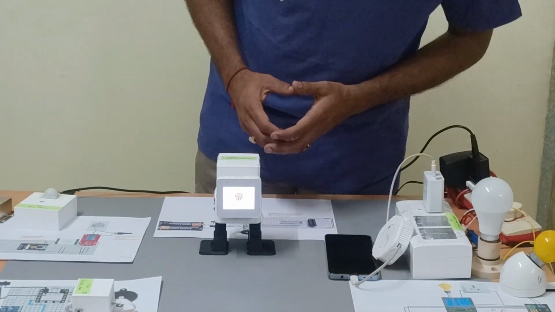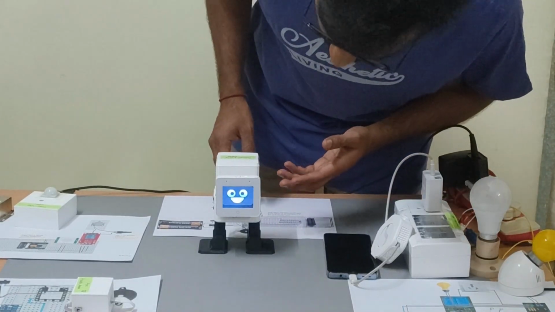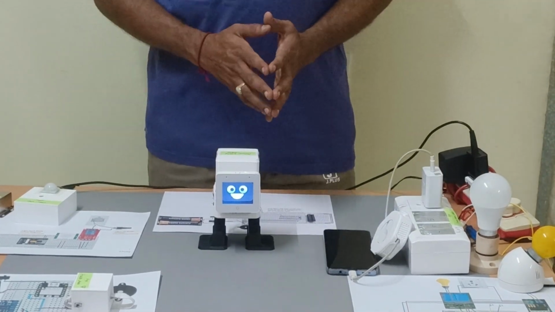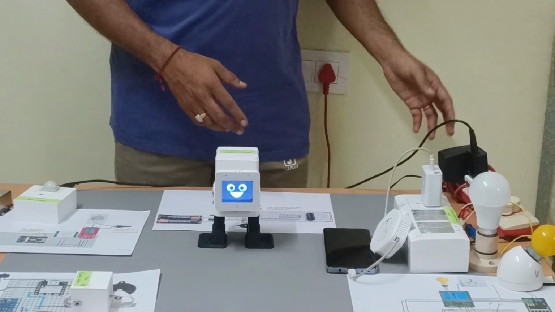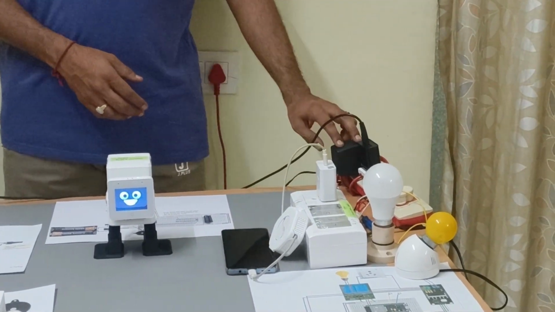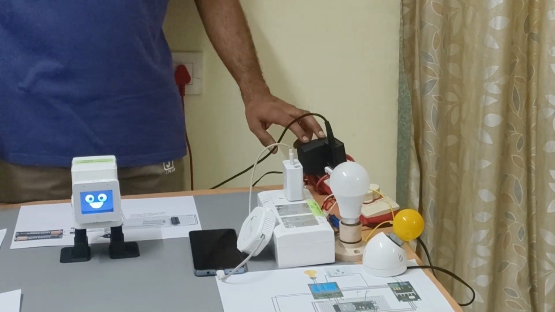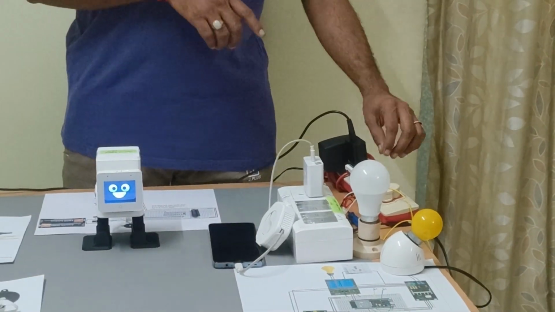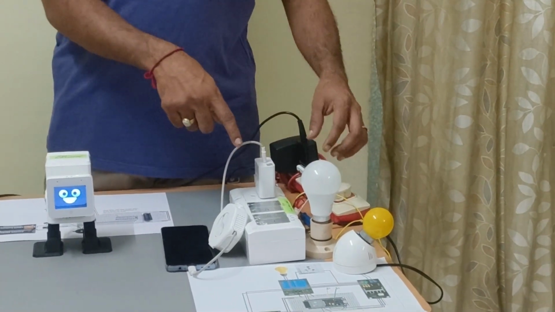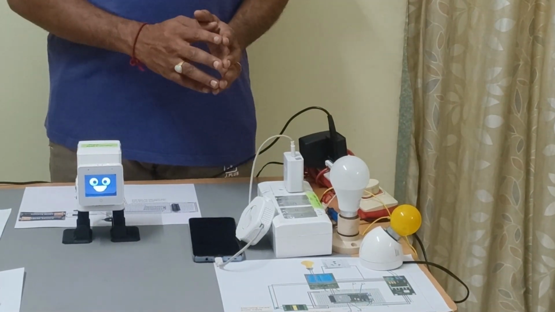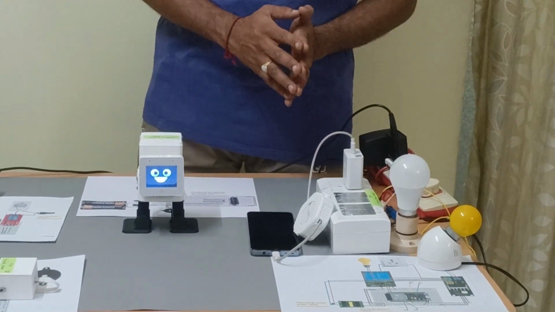You can see it has a face expression as well. Later I will update it to an animated one, but right now it has a face expression. I will also switch on the AC supply I have connected here, which goes to the solenoid valve to control the door node. This powers the door node, and this AC supply also powers the smart home node. So let's see the functionality of the smart home node.